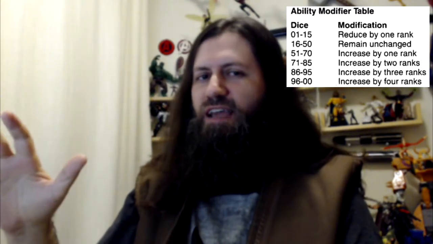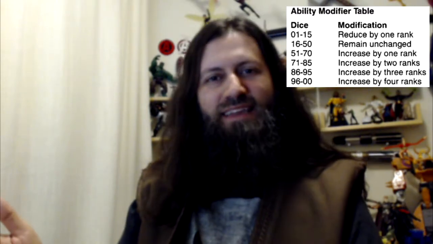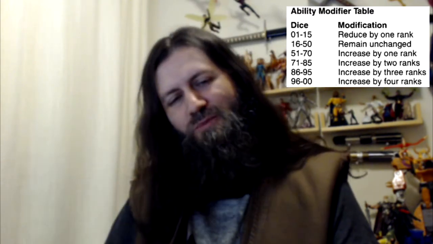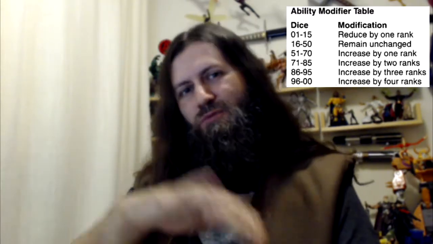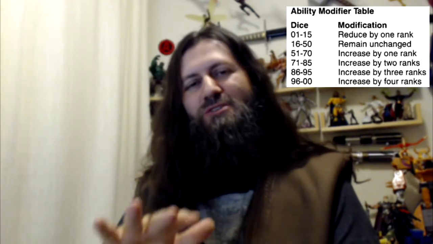Now, certain character classes make it start off less. Case in point, the alien. You start off a little bit less. You start off with poor, and boom, that's it. But for the most part, everybody's going to start off with typical, but you're going to then roll. And mind you, it's not typical 6, it's typical 5, but you get my drift there.